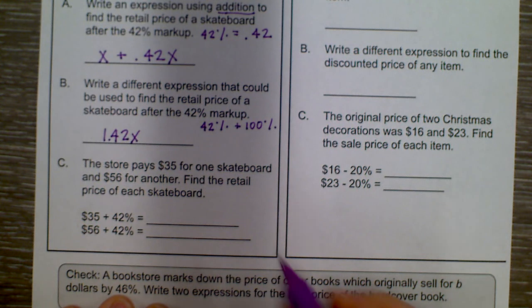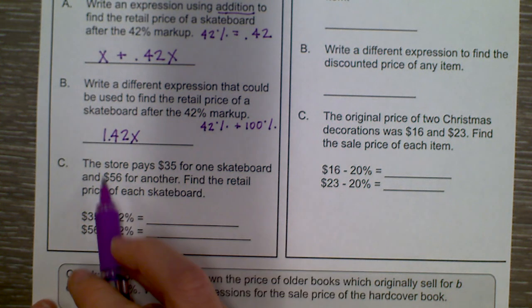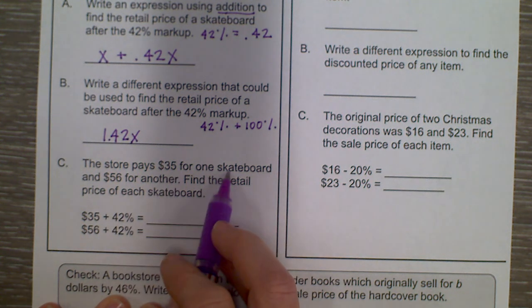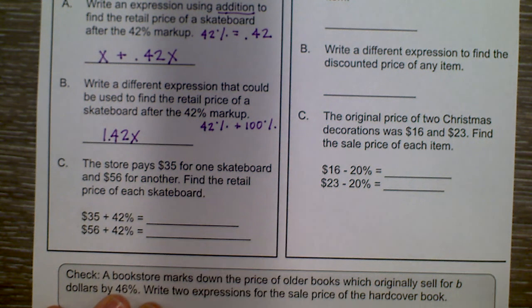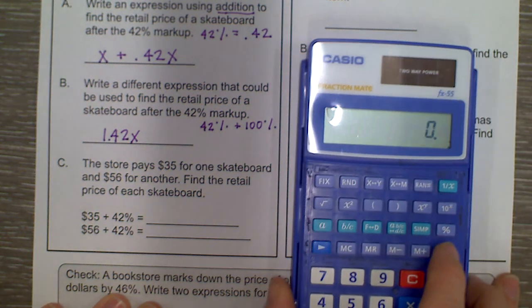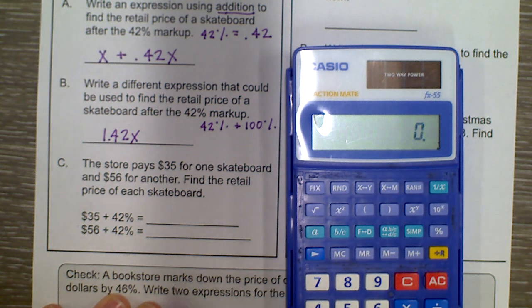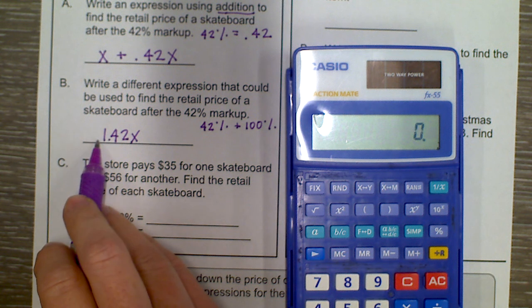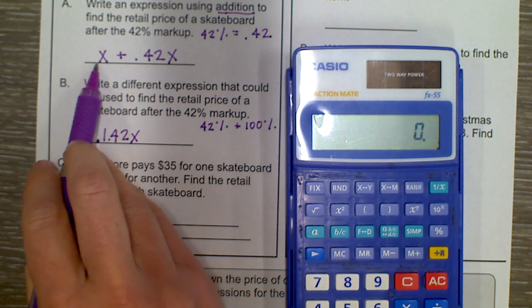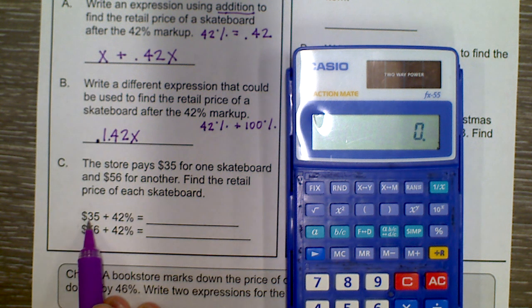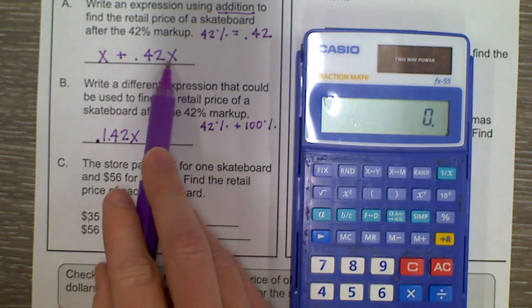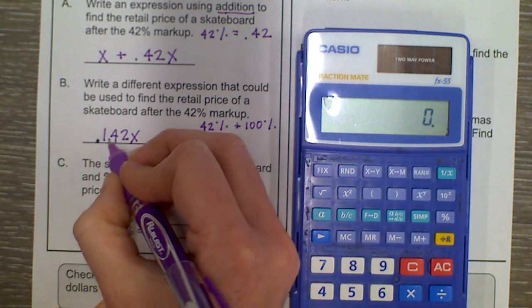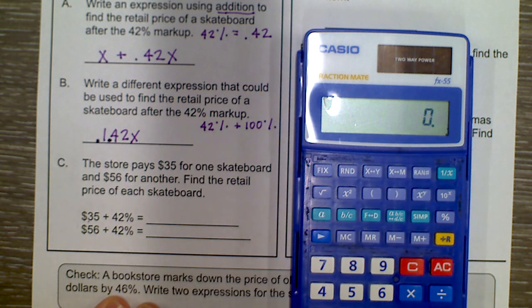Now I'm going to solve to find two different amounts. So if the store pays $35 for one skateboard and $56 for another, I'm going to find the retail price for each skateboard. So this is the ticket price that you would pay as you walk into a store. So I'm going to use my example for B here because this one seems simpler for me to use. Here I have two variables and I would have to plug in, I'm going to solve for 35 first, I would have to plug in 35 here for this x and then again for this one. So the benefit of doing this is that you're able to use the simpler equation to solve.